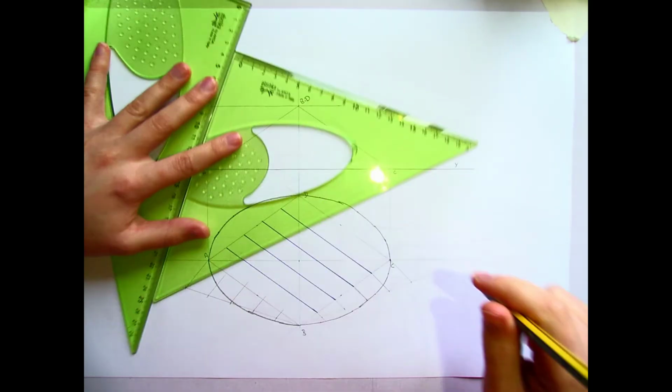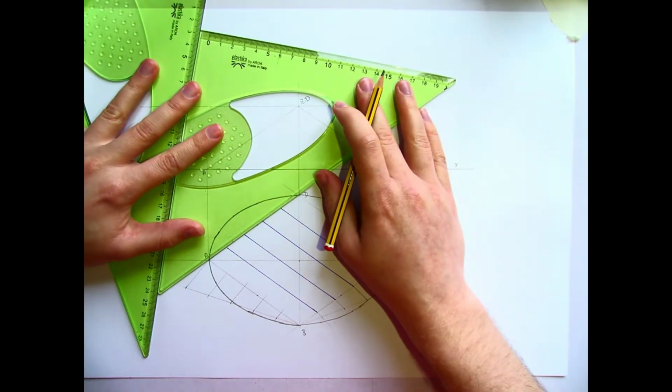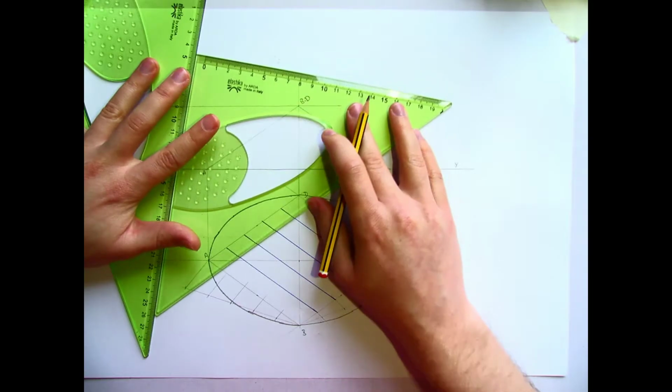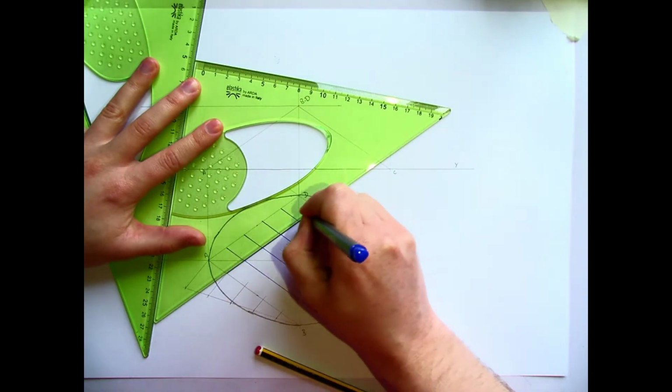So again, going parallel to the lines AD and BC, I can draw in my generatrix lines. I'm going to put them all the same color because in the elevation they're going to be on top of each other anyway.